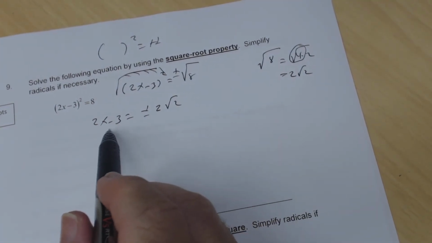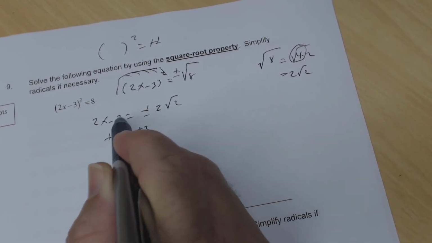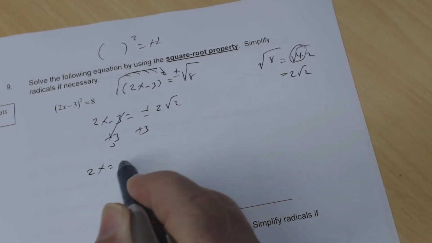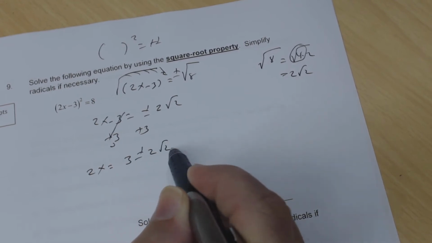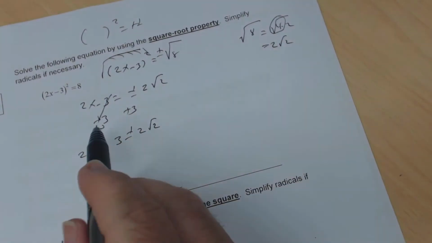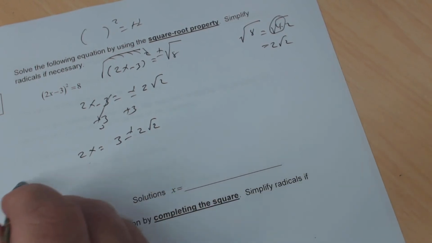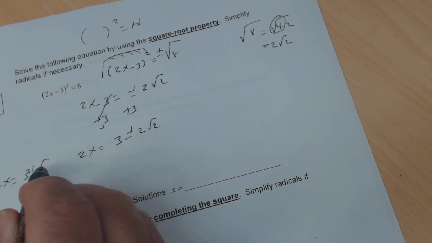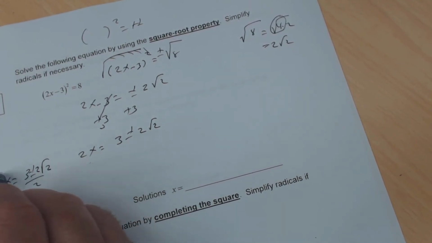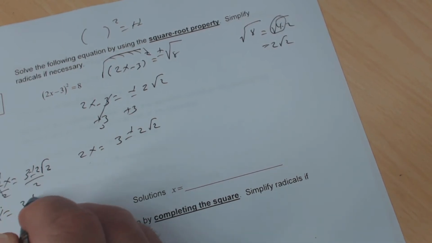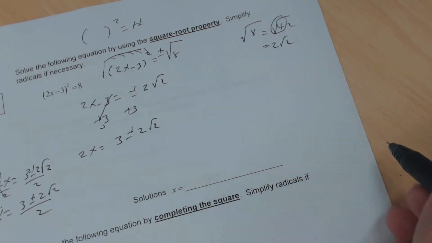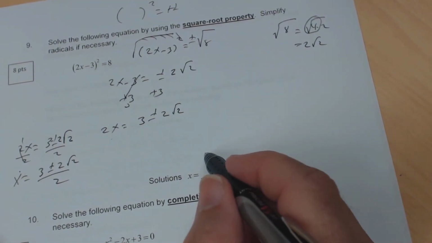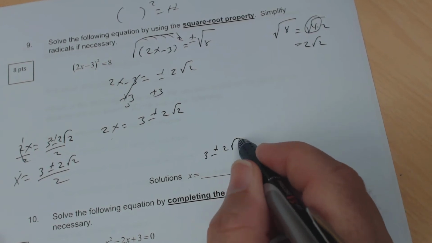All right, so adding 3 to both sides, combine like terms to get 2x equals 3 plus or minus 2 square root of 2. And then dividing both sides by 2, I'm going to go ahead and rewrite it here. 2x equal 3 plus or minus 2 square root of 2. So divide both sides by 2. The 2's divide out, you get 1 times x is x equal 3 plus or minus 2 square root of 2 over 2. Okay? So that's one of your answers. So 3 plus or minus 2 square root of 2 over 2.